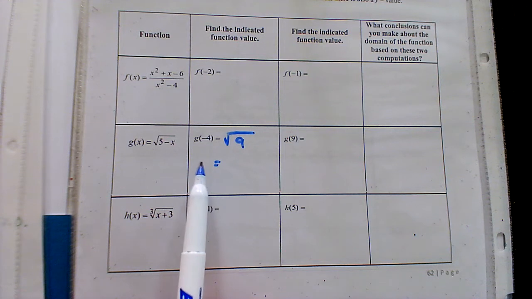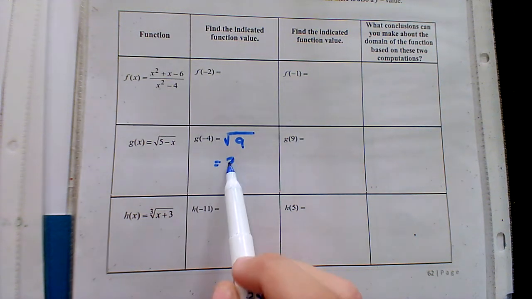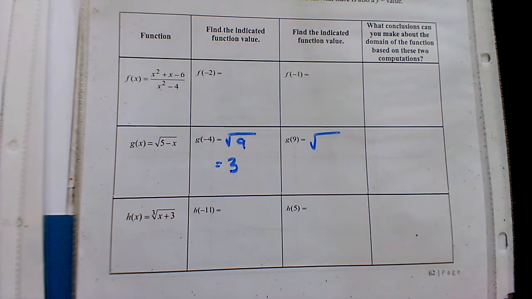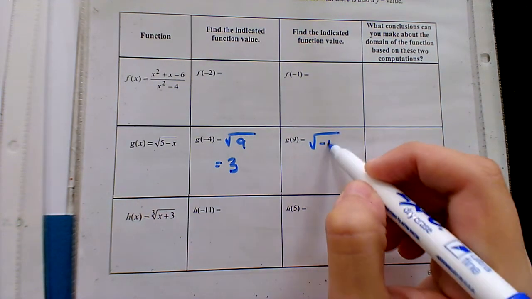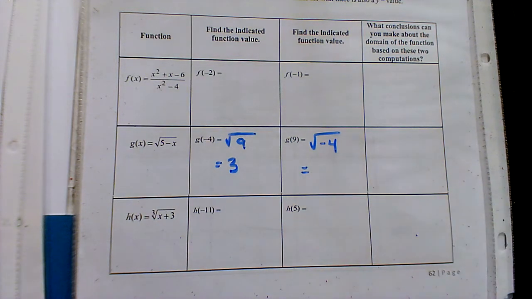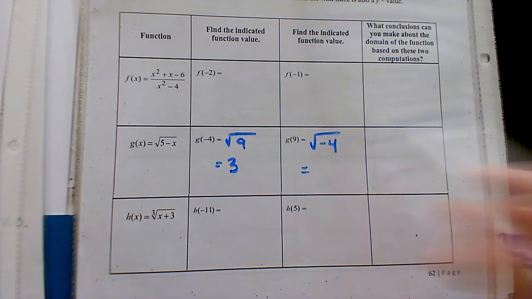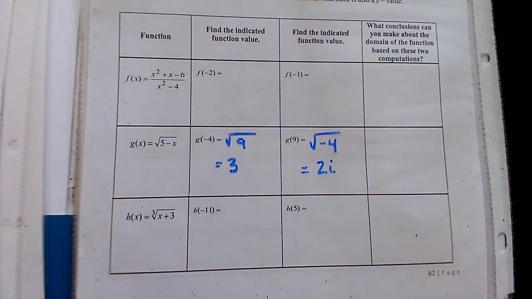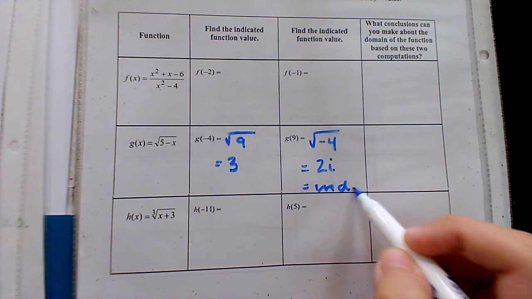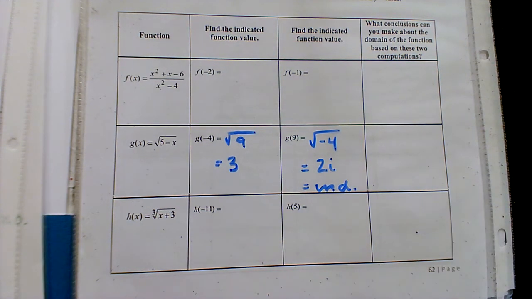So if we plug in -4, we would end up with a square root of 9, which would be 3. Okay. Let's go ahead and check 9. If we plug in 9, we'll get the square root of -4, which is what? Yeah? 2i. It is 2i. Okay, if you're familiar with imaginary numbers, okay, you could say 2i. Since it's imaginary, you could also perhaps say undefined because it's not a real number that exists. Okay, so I would accept either one of those. But depending on your mathematical background, you may be familiar with the i or not.